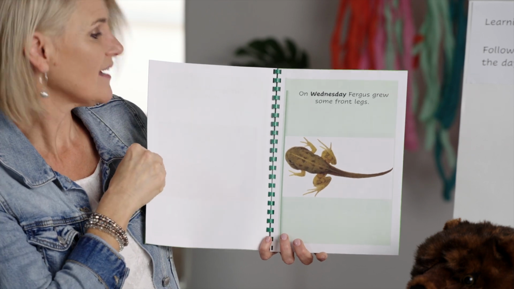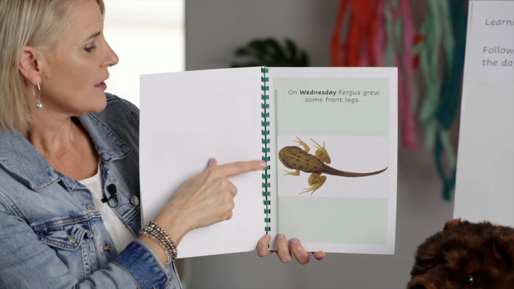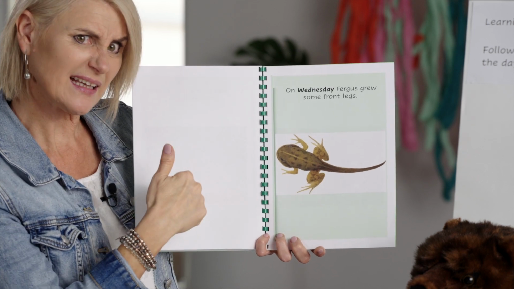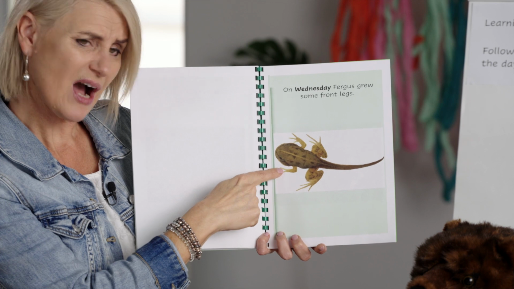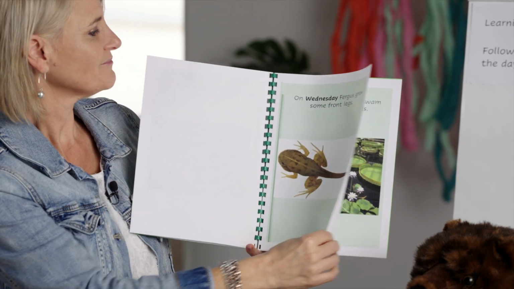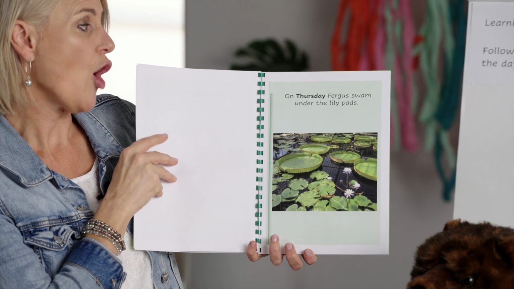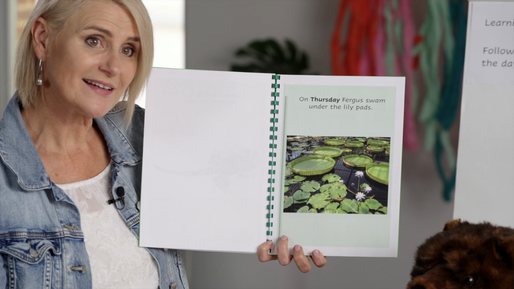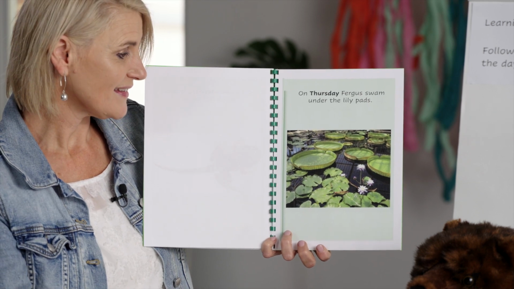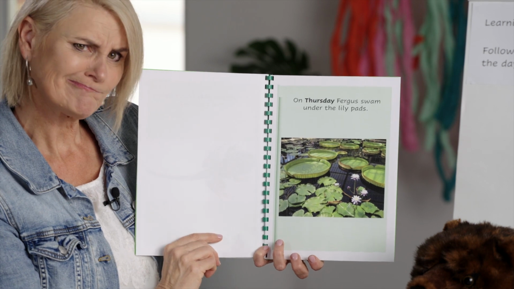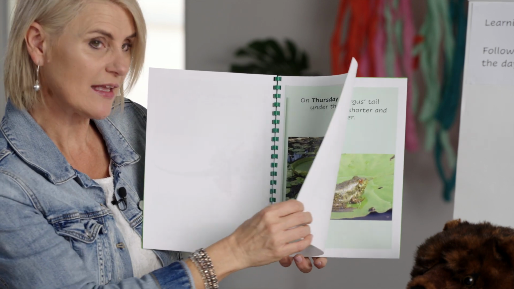On Wednesday, Fergus grew some front legs. I remember he had some back legs, but now he has some front legs too. On Thursday, Fergus swam under the lily pads. I can't see Fergus there. He's hiding, I think.